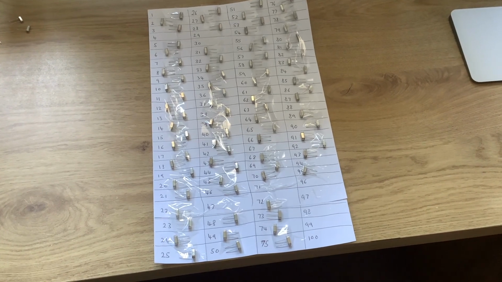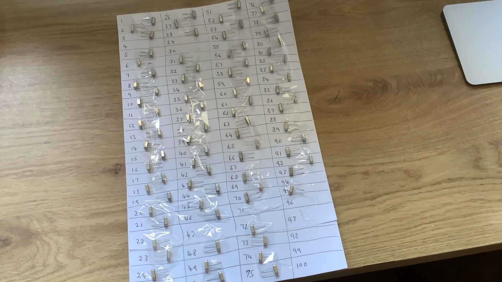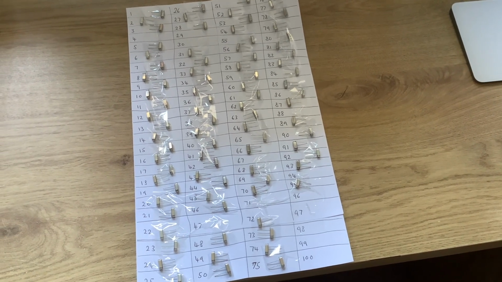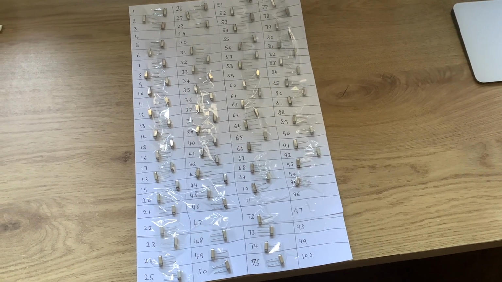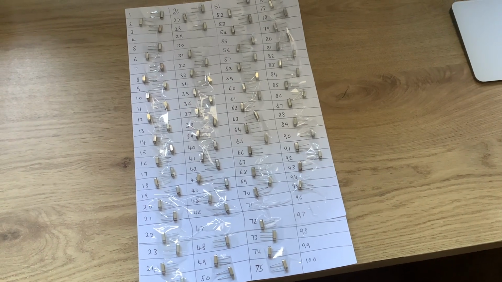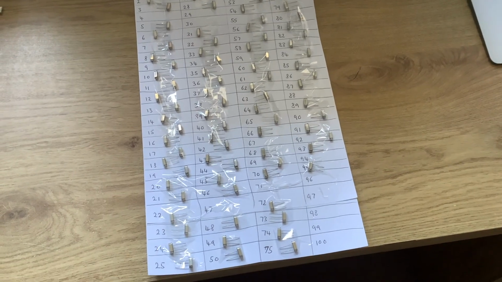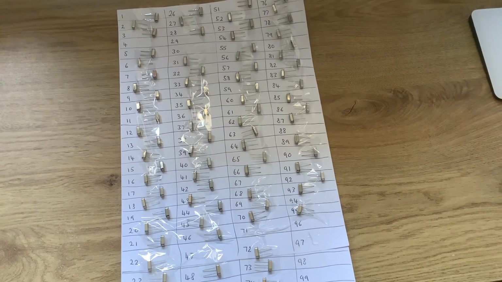So, a progress report on the 100 crystals that I purchased from AliExpress. I think I never buy less than 100, for reasons that will become clear. So I've gone to categorise them all. I had to end up sellotaping them down to this bit of paper. It was such a great idea.